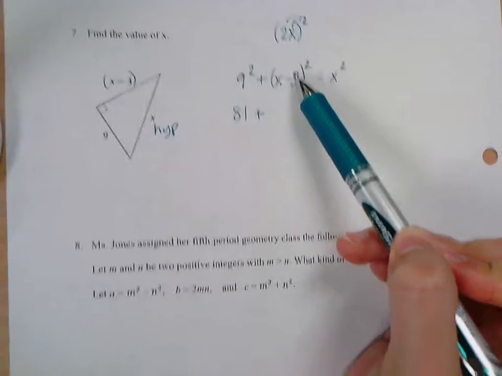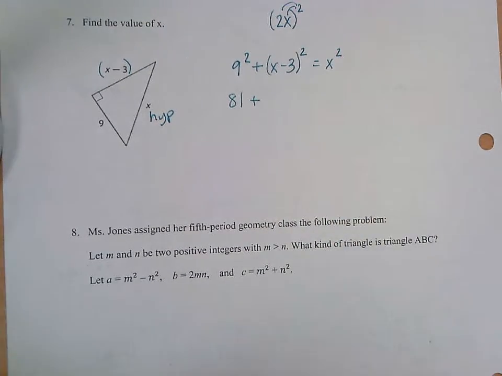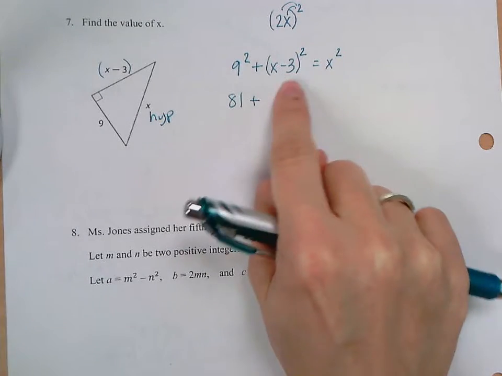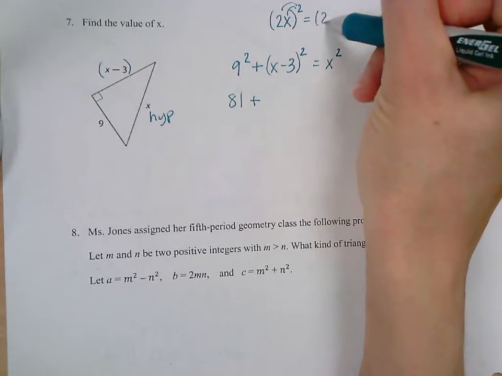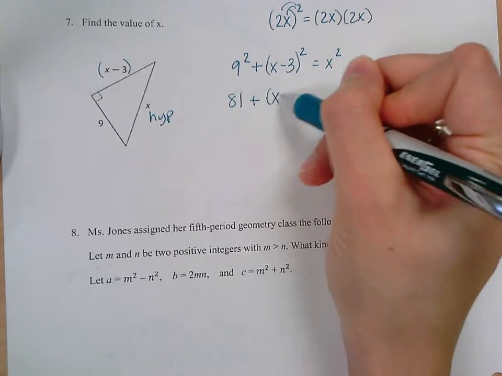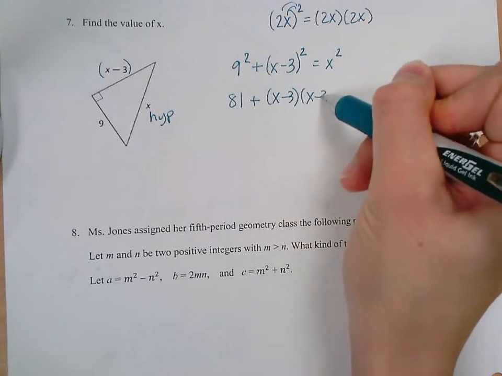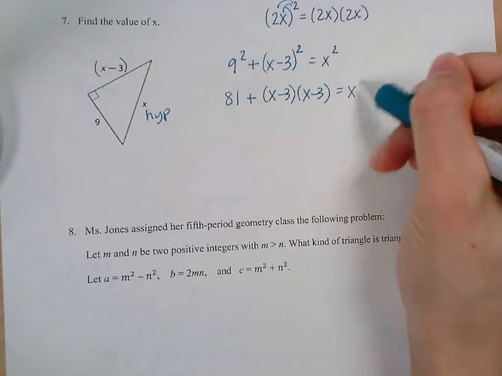The x and the 3 here are being subtracted. You cannot distribute that exponent. So this really means, just like 2x quantity squared, this means 2x times 2x. This means x minus 3 times x minus 3. And then this is just x squared.